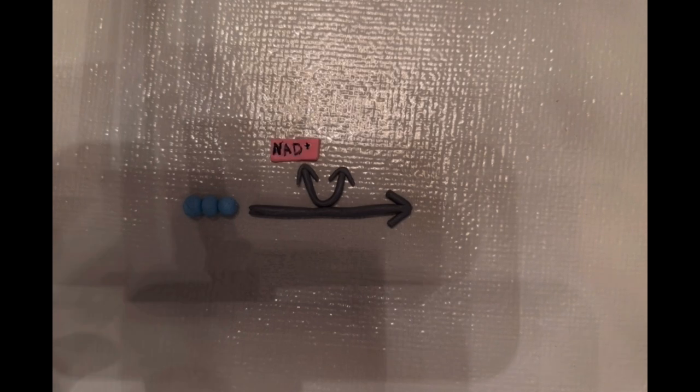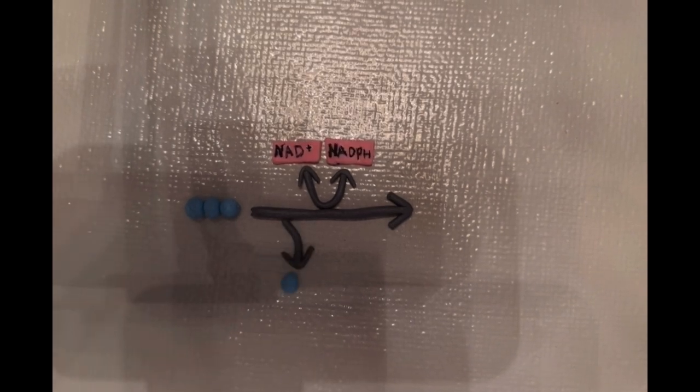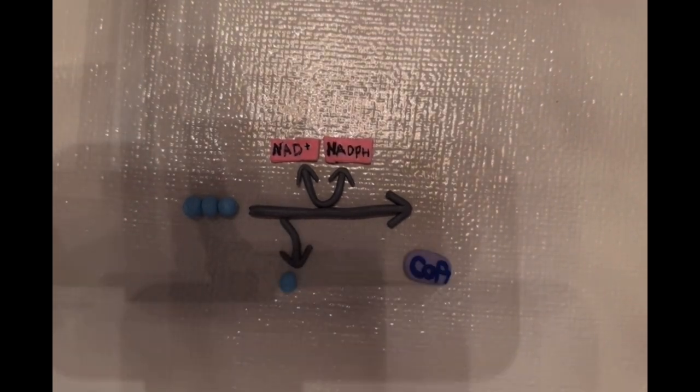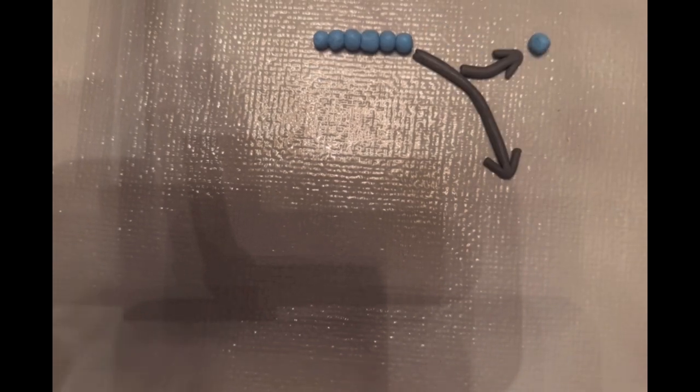When oxygen is present, pyruvate enters the mitochondria. In pyruvate oxidation, each pyruvate loses a carbon as CO2, and binds with coenzyme A to form acetyl-CoA. This process also produces 2 NADH molecules, which will be used in the electron transport chain. The Krebs cycle takes place in the mitochondrial matrix.